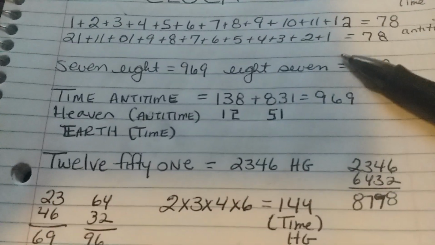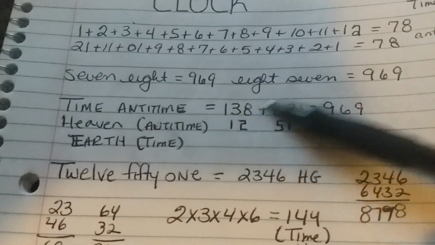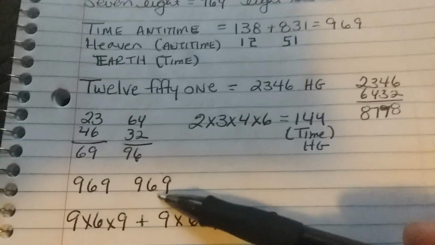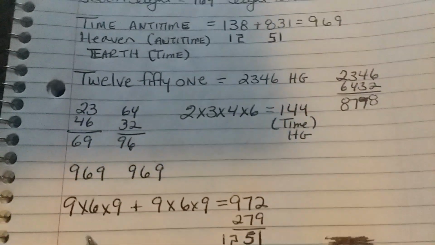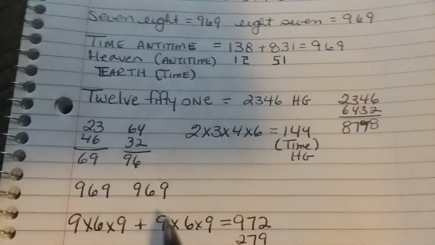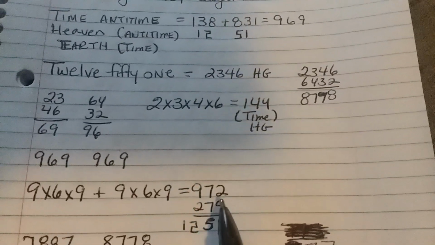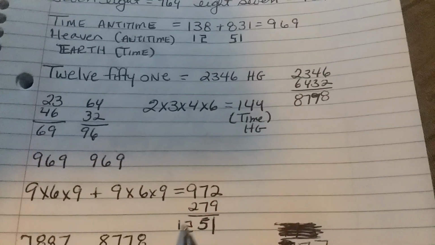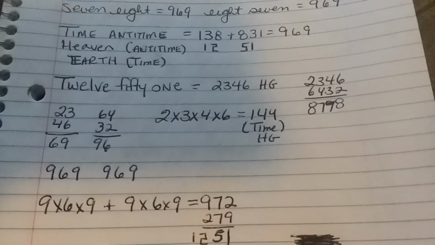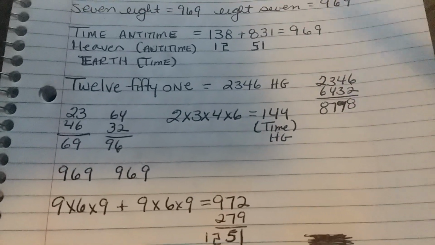Okay, so when we go back to the clock, you got 7, 8 this way, and 7, 8 equals 969, and you think of it going backwards, it'd be the opposite, 969. So if you take these two numbers and do 9 times 6 times 9, then add it to 9 times 6 times 9, you're going to get 972, but one is opposite of the other, so you're going to put the opposite number. So 972 plus 279 is 1251. So it has to do with the two sides of the veil coming together, time and antitime. It's going to make a way out for us.